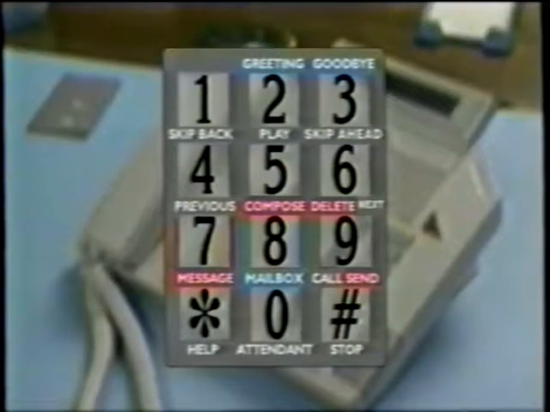If you want to replay the message you've just heard, simply press 2 again. To play the next message, press 6. Or, if there's a previous message you want to play, press 4.